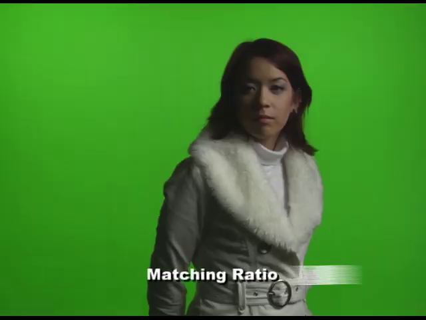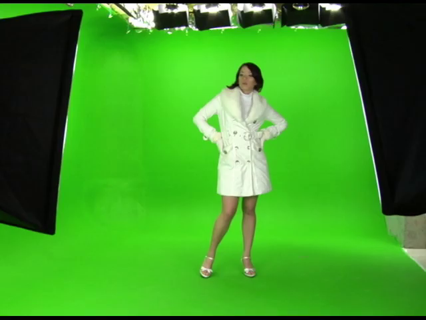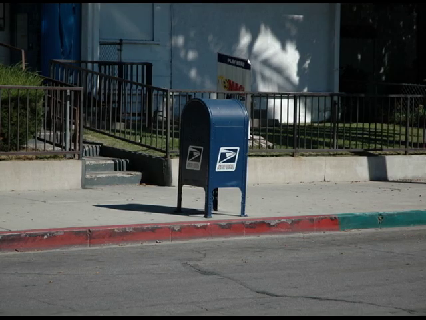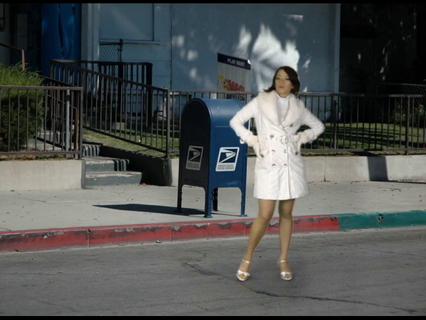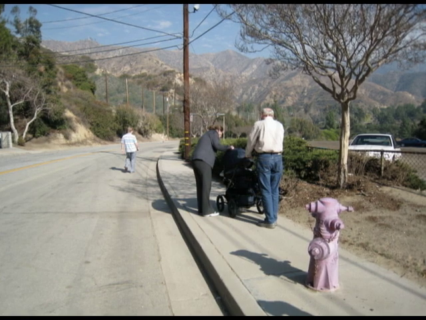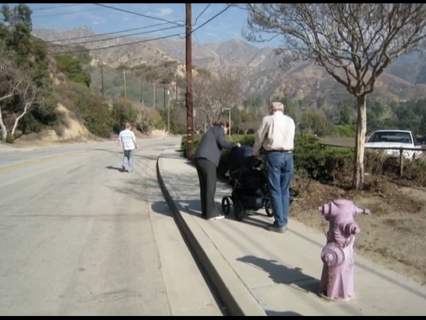Finally, we need to match the ratio, which is the difference between the key side and the fill side, which can be very big, like a 6-stop difference, or very small, like a 1-stop difference. These have to be the same as in the background plate because it's a dead giveaway if the ratios don't match. All you have to do is eyeball the difference in the background plate and match it.